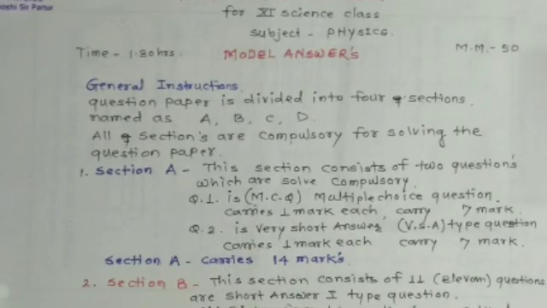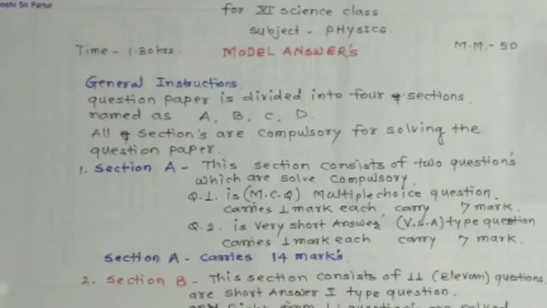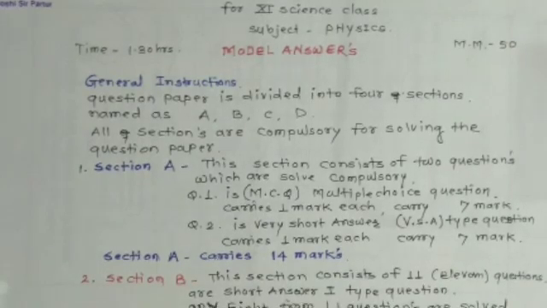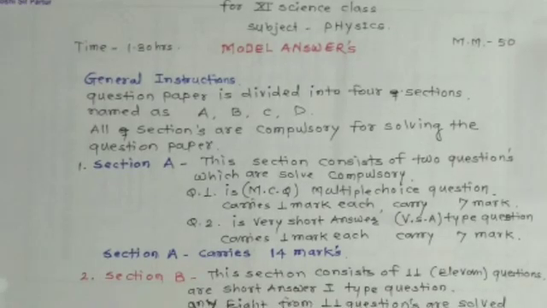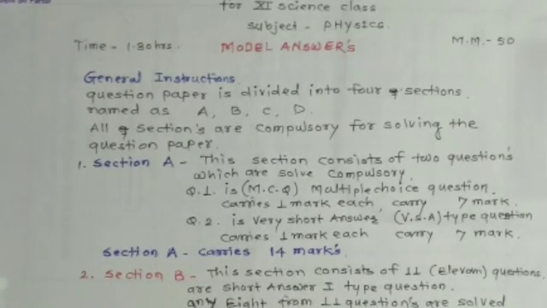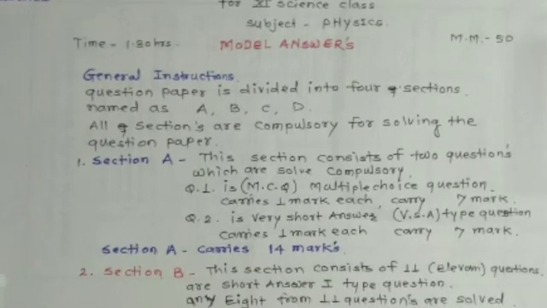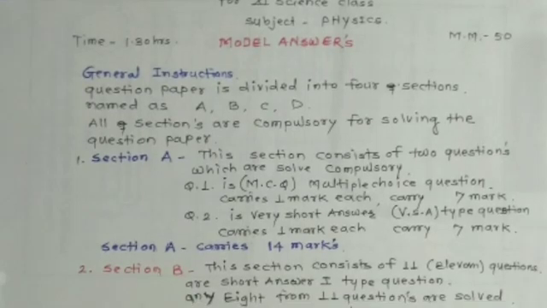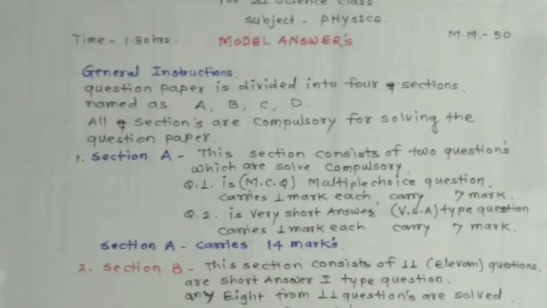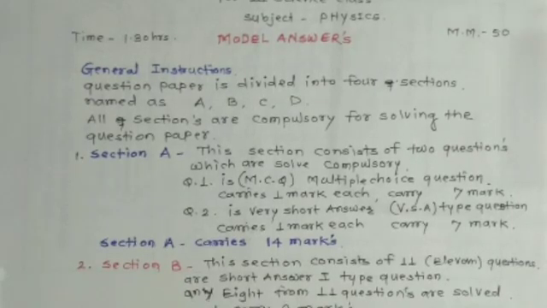Welcome students. Today we will discuss the first terminal examination for 11 science, for the subject physics. The question paper consists of 4 sections: section A, section B, section C and section D. All sections are compulsory for solving the question paper.